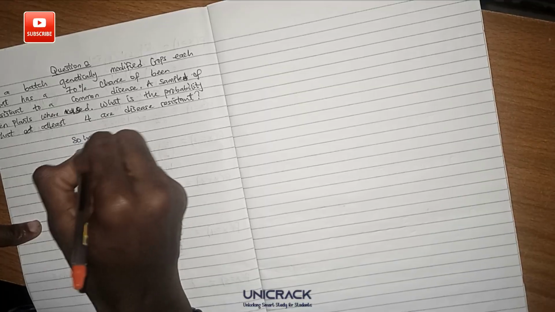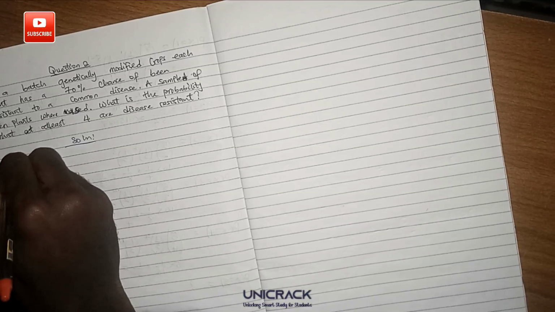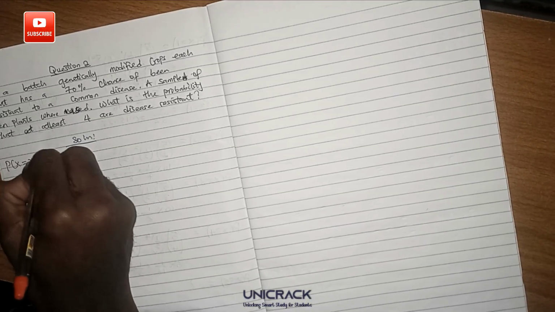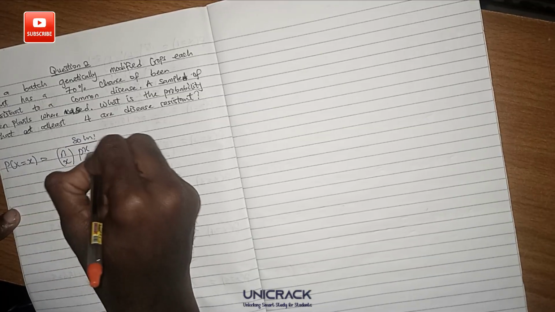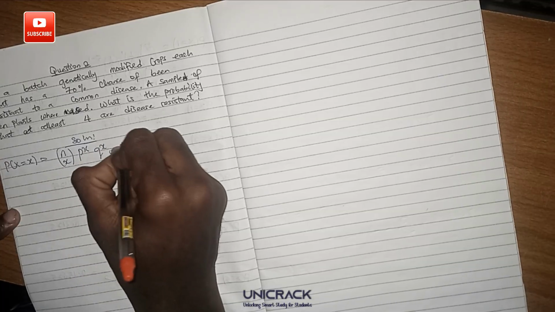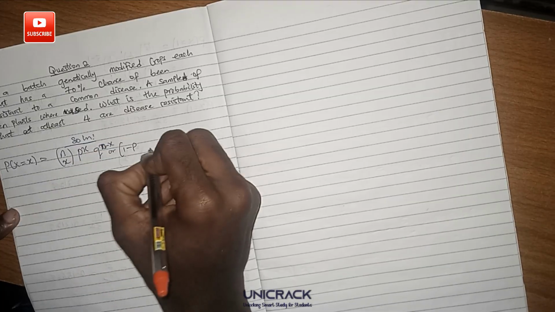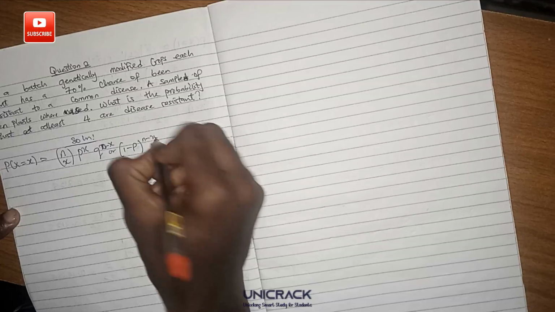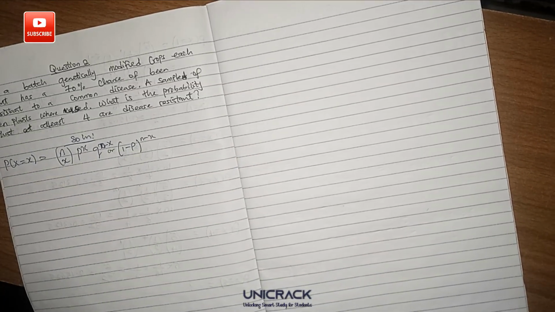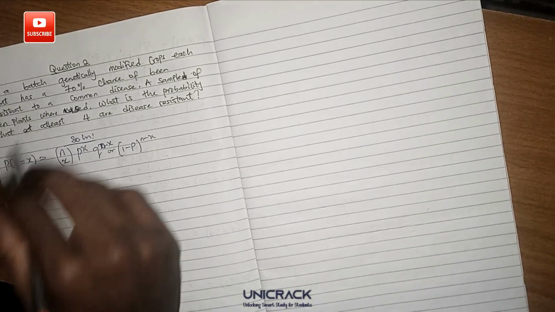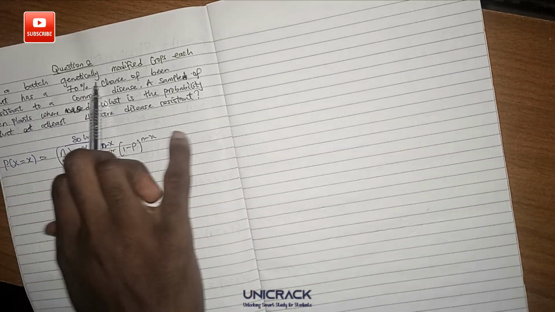Now, first of all, to start, you have to list out your parameters. Don't forget our formula, P of X equals X is equal to N combination X, P to the power of X, Q to the power of N minus X, or you could say 1 minus P, N minus X. So regardless of which we use as Q. Now, for this case, what is our P? Our P is 70%. So they say it has a 70% chance.